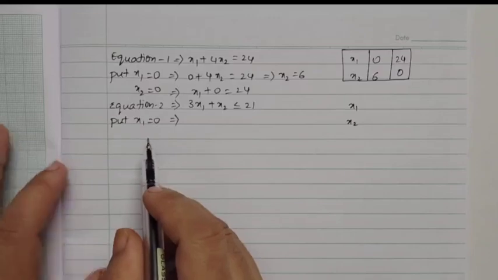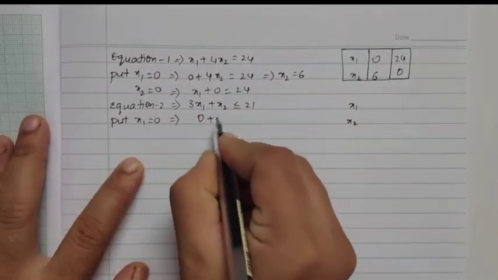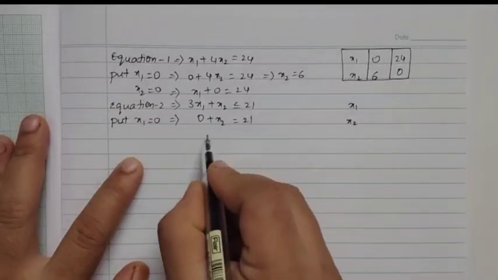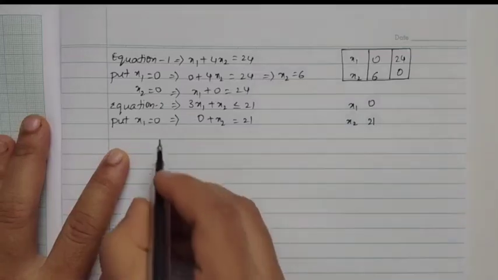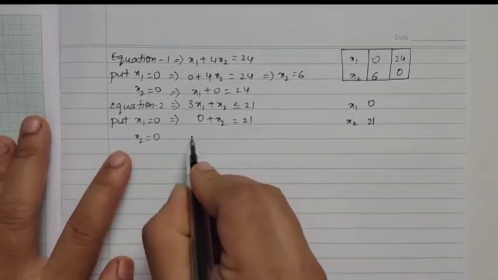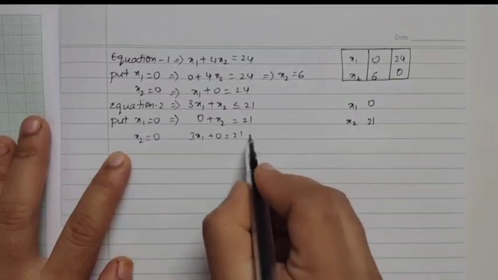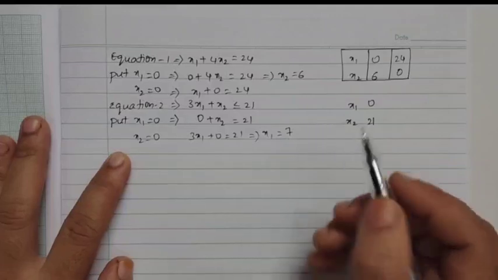If we keep x1 equals 0 in equation 2, this becomes 0 plus x2 equals 21. When x1 is 0, x2 becomes 21. In the same way, when x2 equals 0, this becomes 3 into x1 plus 0 equals 21. So x1 equals 7.